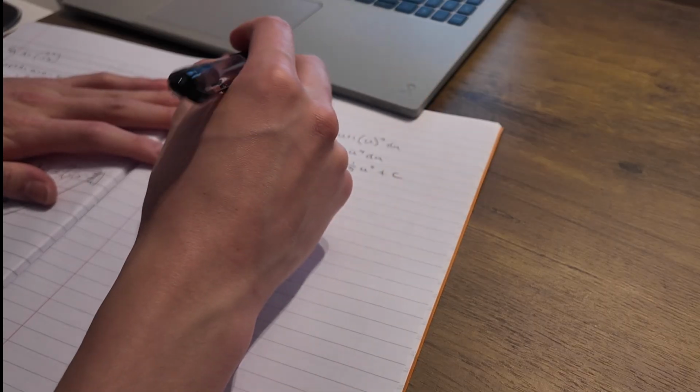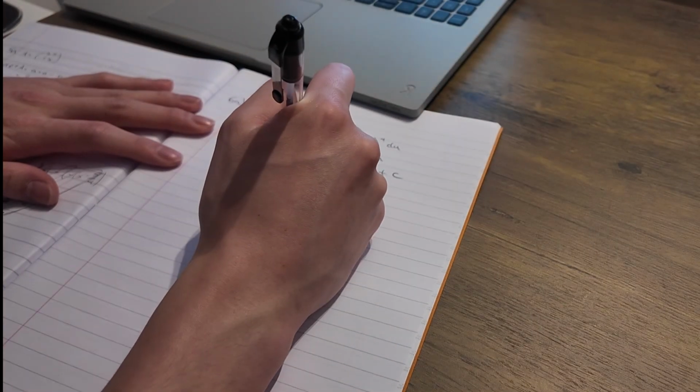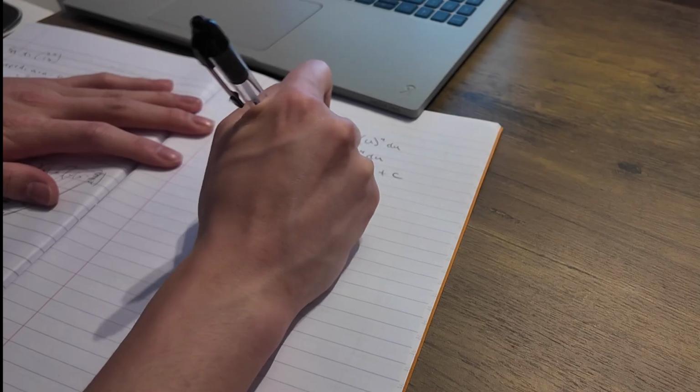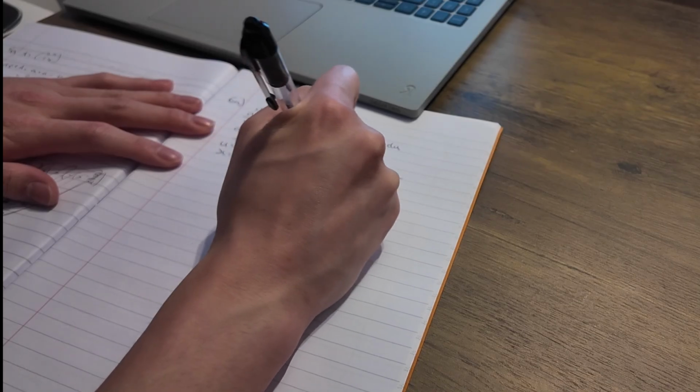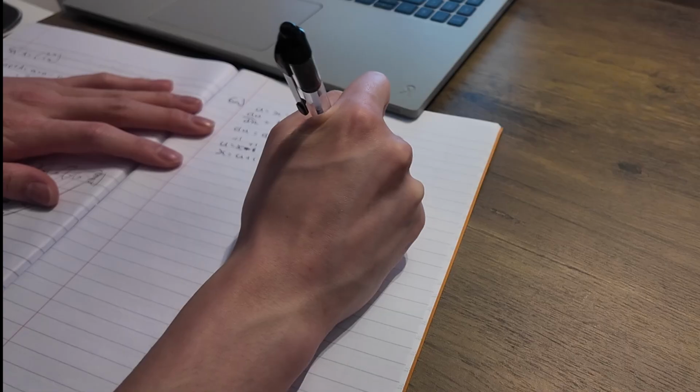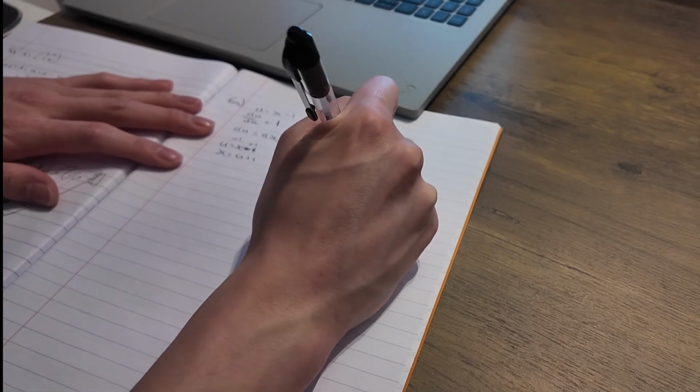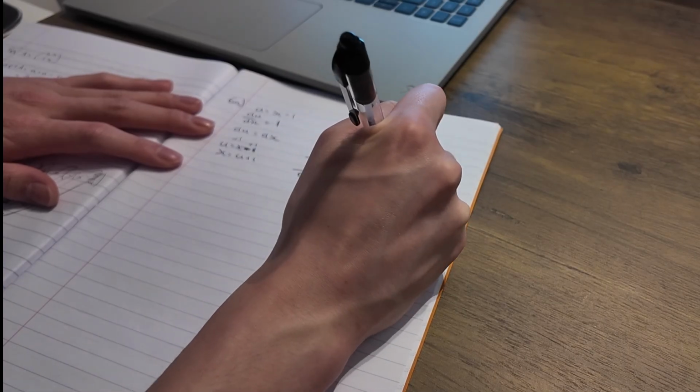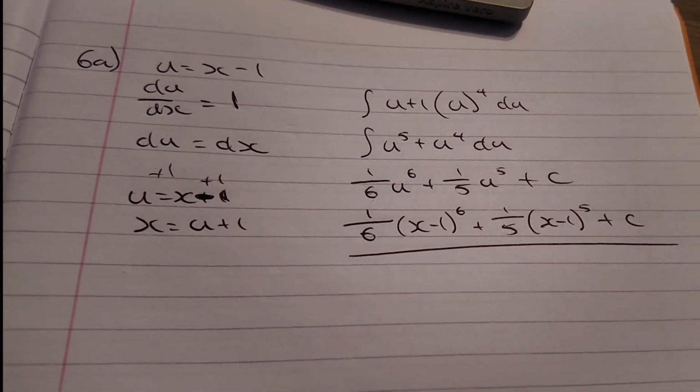And we can plug x minus 1 back in, so that would be 1 over 6 times x minus 1 to the power of 6 plus 1 over 5 times x minus 1 to the power of 5 plus c. And that should be the answer there.